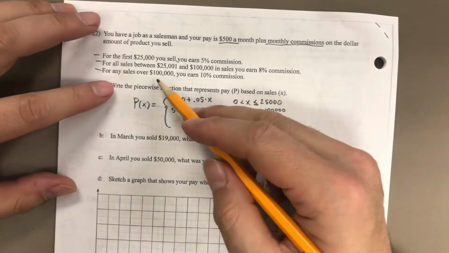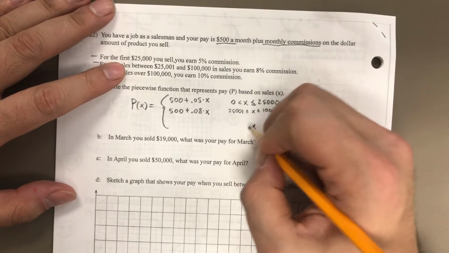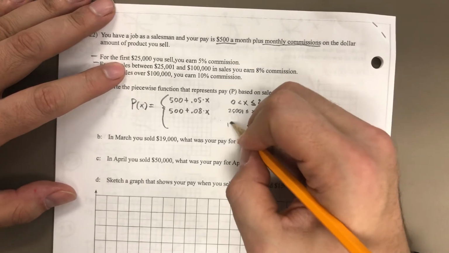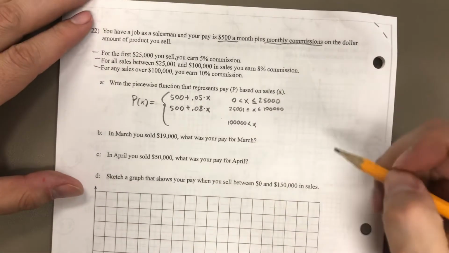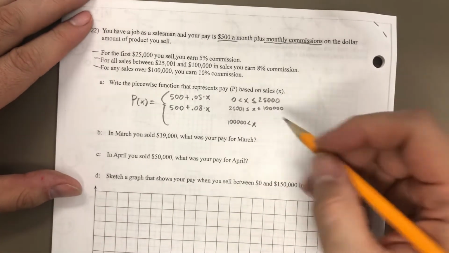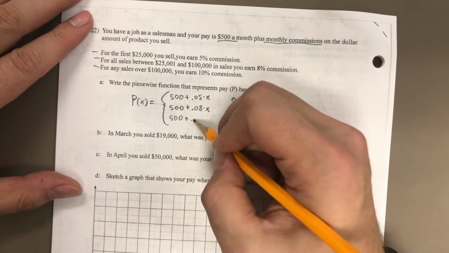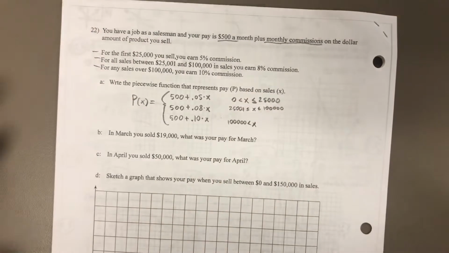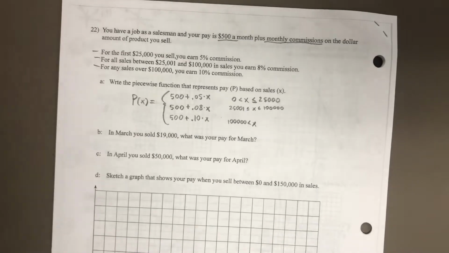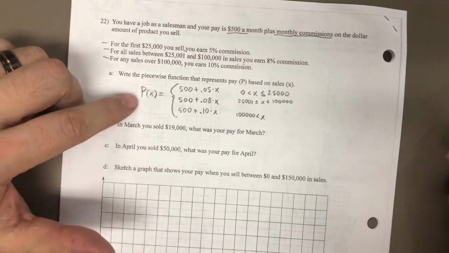All right, and then the third one that I have is any amount over $100,000. So if x is strictly greater than $100,000, you don't have to include that amount because it's included over here. So if that's the case, then I get the $500, and then I also get 10% commission of whatever I sell. So that's 0.10 times x. So this is our piecewise function. These are the domain restrictions that I have, and that's the equation that I have for it.